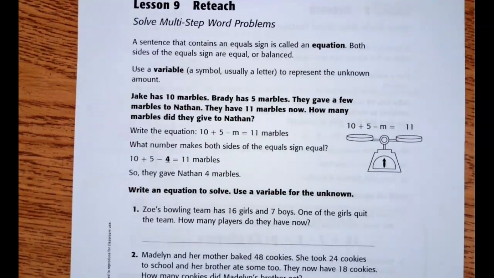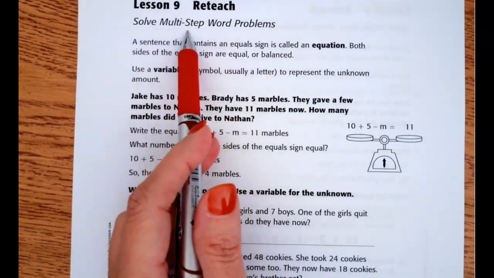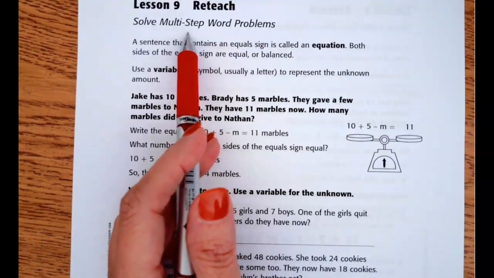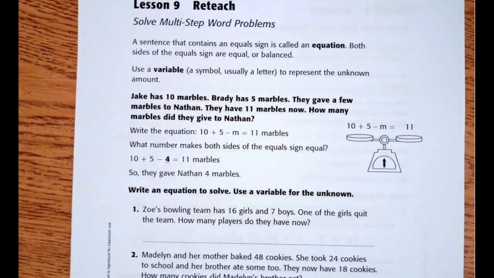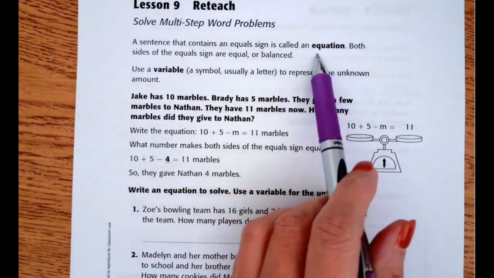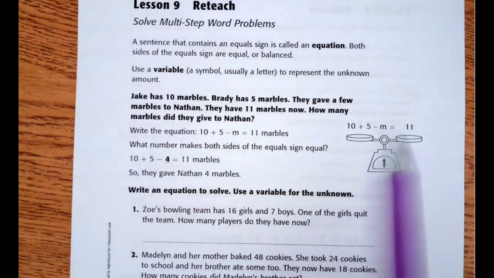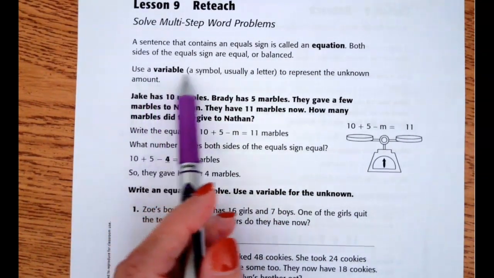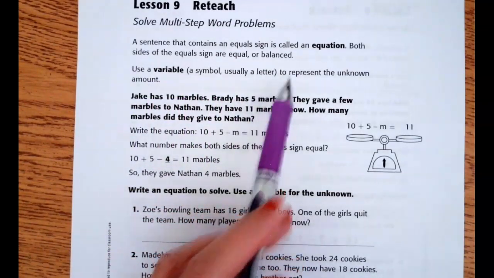Okay, so the last lesson that we had in Chapter 2 was Lesson 9, and it was solving multi-step word problems. And we know multi-step means you might have to do 2, 3, or 4 things in a problem. And we had said it's not that hard if you read the word problems carefully and understand what it wants you to do. All right, so we know a sentence that contains an equal sign is called an equation. Both sides of the equal sign are equal, or they're balanced. Look at this scale here. We use a variable, which is a symbol, and it's usually a letter, to represent what we don't know, the unknown. All right, so let's take a look at this problem.